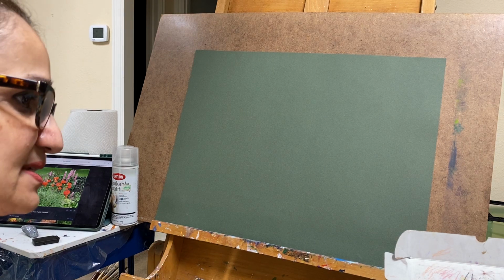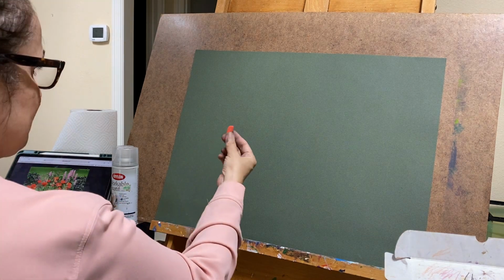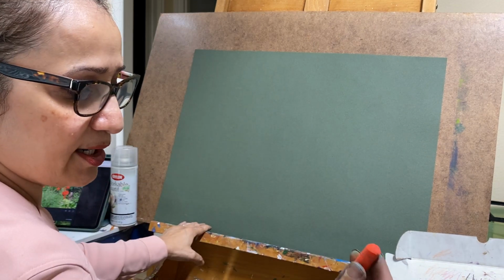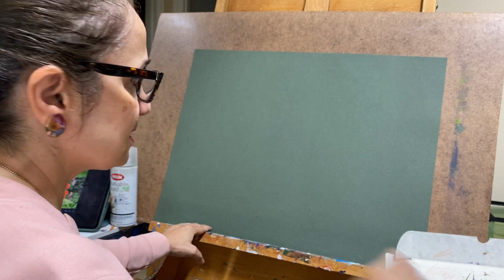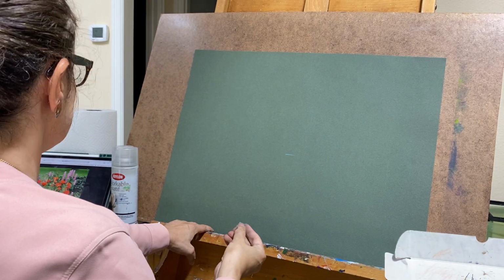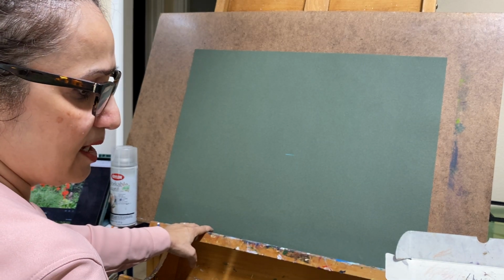You remember the last drawing was very precise with details, but this one is different. You can use any color. You can use that one, or let's go with this color, or any other colors.